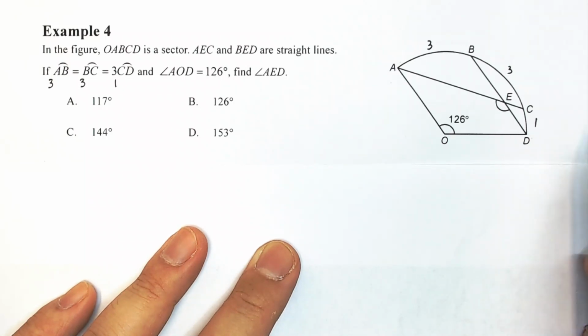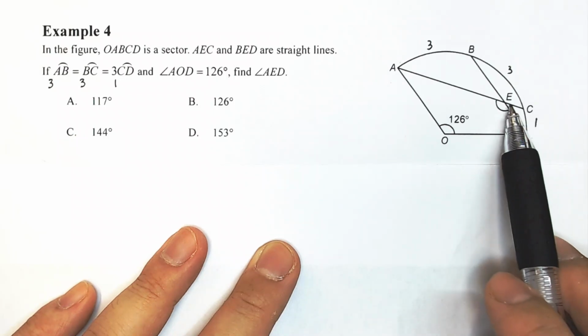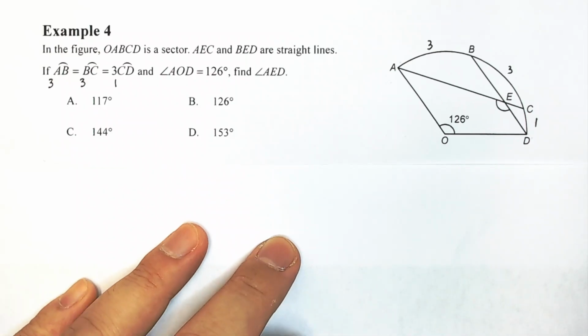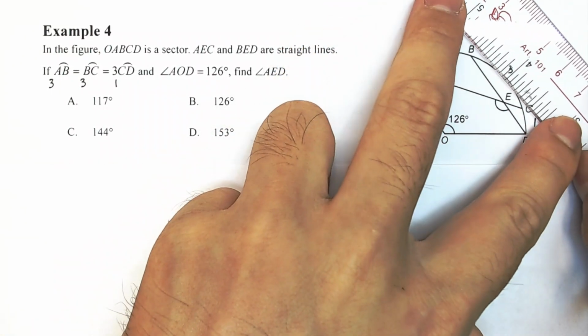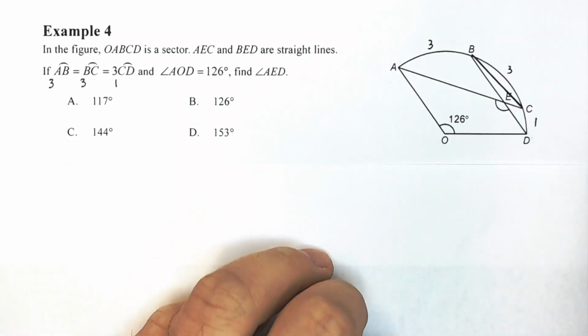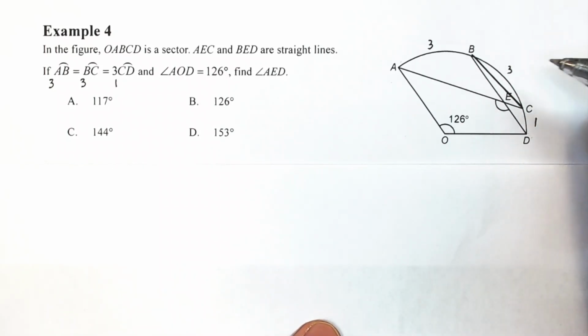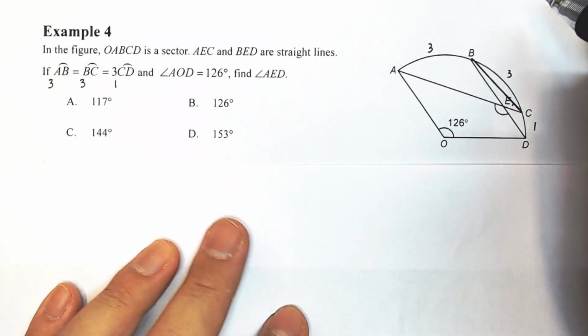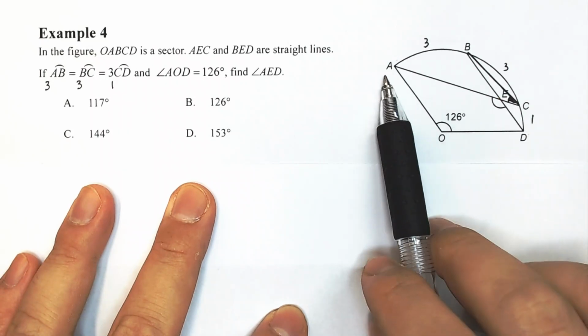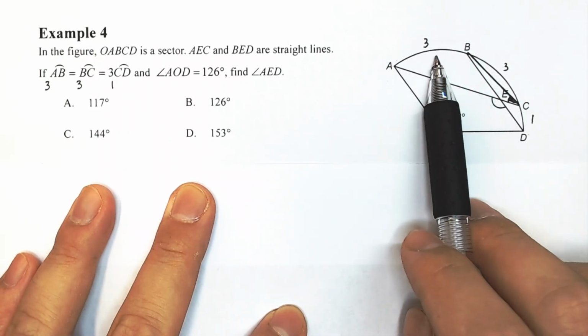But we want to find angle AED. It's not the angle at the circumference, so we need to relate this angle to angle at center, twice angle at circumference, or even angles in the same segment, etc. Now, if we join some lines, like if we join say BC, then the angle ACB is the angle at circumference from the points A and B, and the arc length of AB are 3 portions.